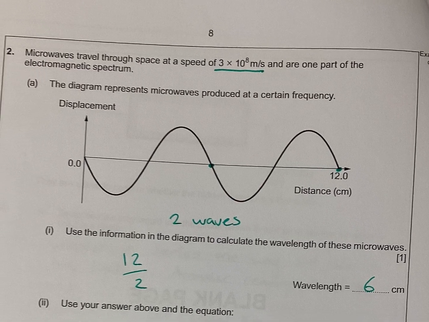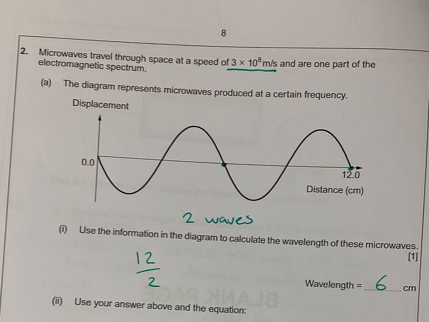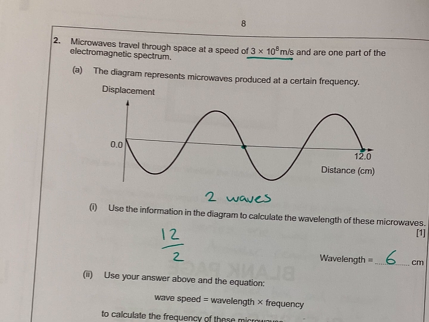For diode. Question 2. A lot of work for question 1 there. It was quite a long question there. It took me 3.5 minutes to do that one. So microwaves now. So on to waves.